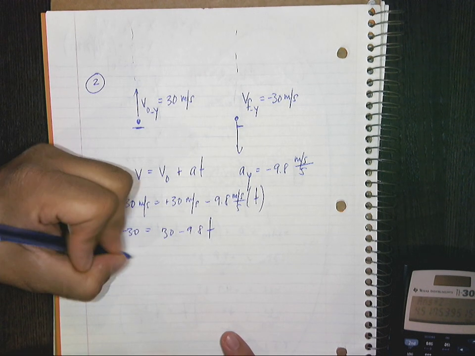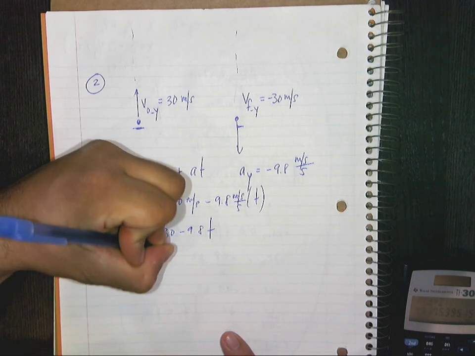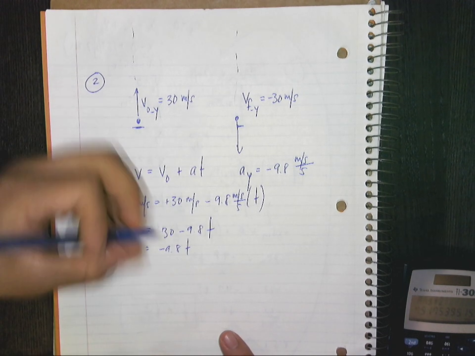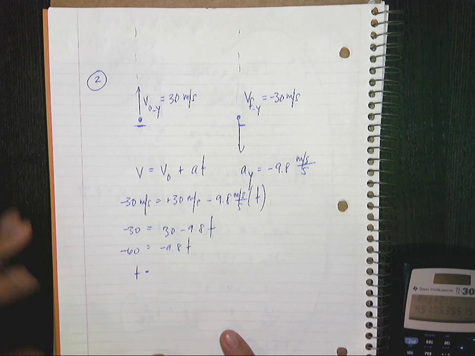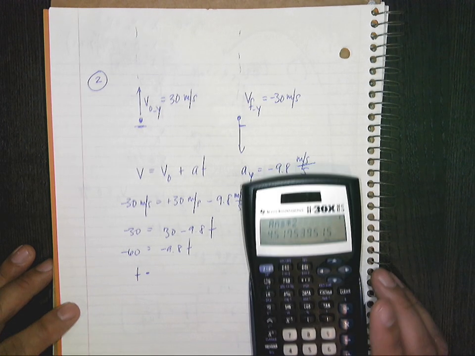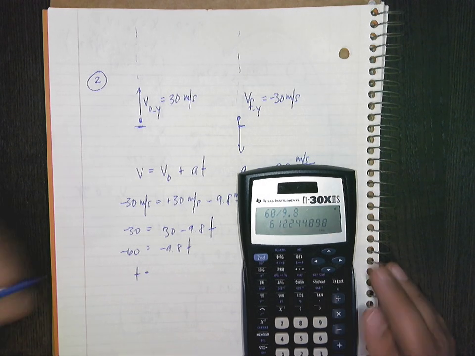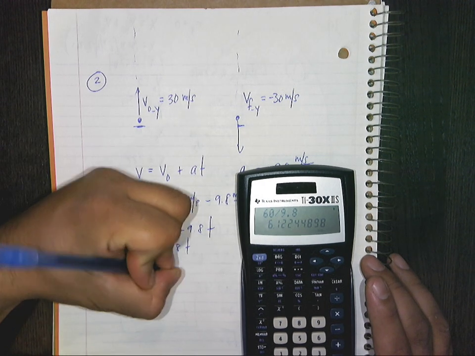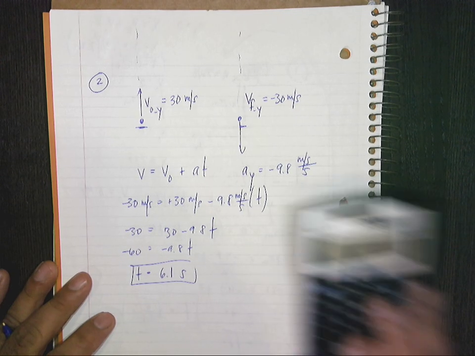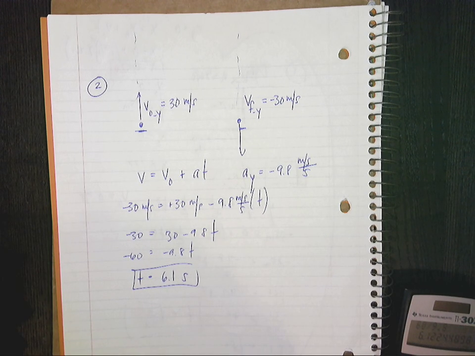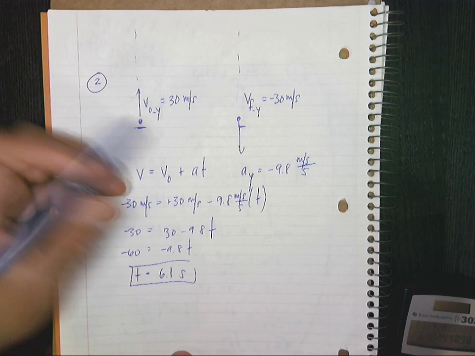So if I bring this over, I'm going to get -60 equals -9.8 times t. Dividing both sides, the negatives cancel out. So 60 divided by 9.8, that's going to be 6.1 seconds. Total flight time is 6.1 seconds. Great. Well then, how long does it take to reach its maximum height?